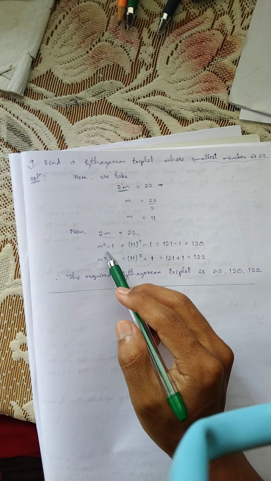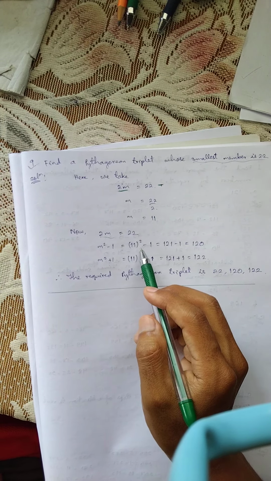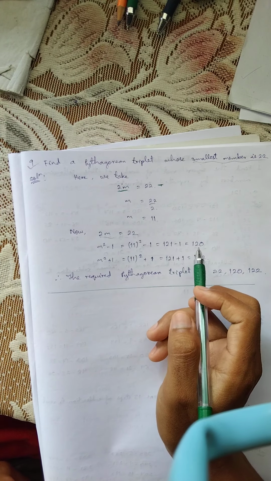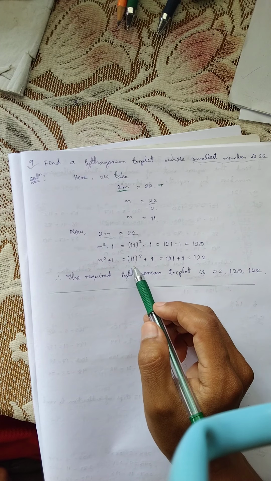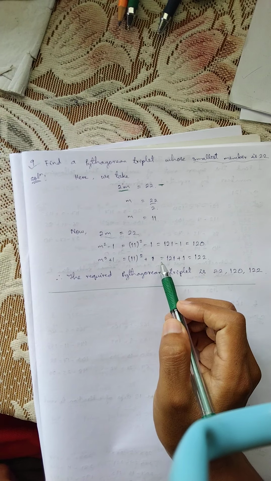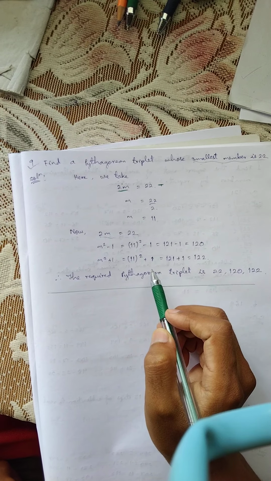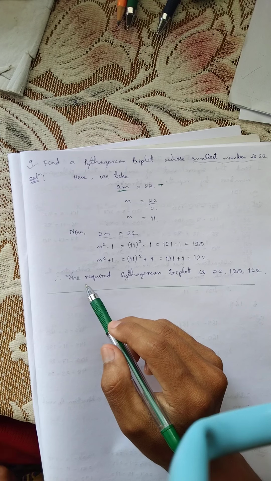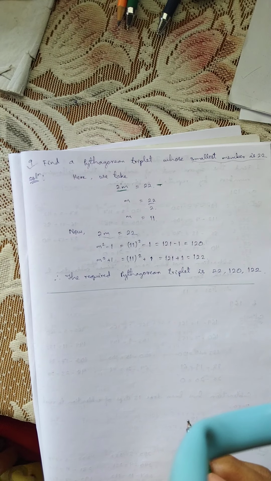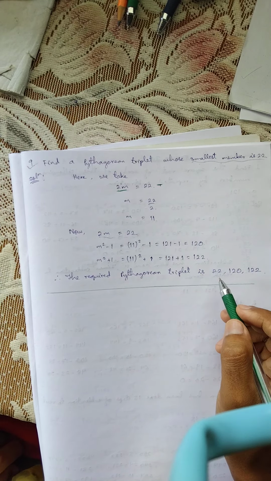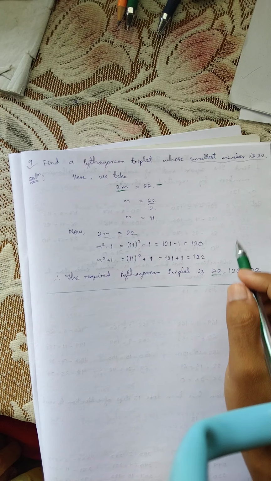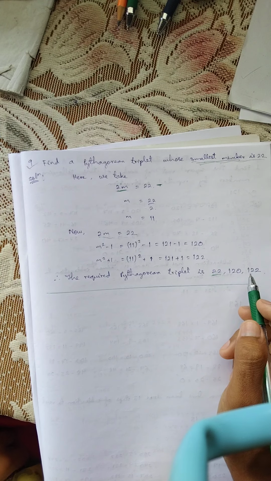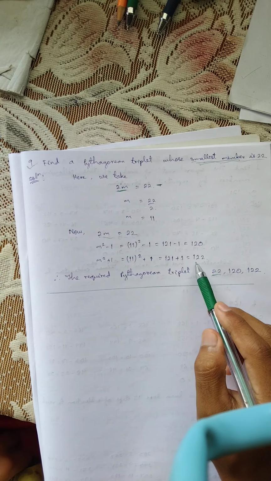Now next is m squared minus 1, then you multiply, 11 squared is 121, minus 1, you get 120. m squared plus 1 is 121 plus 1, which is 122. So the required Pythagorean triplet is 22, 120, 122. Now if you look, 22 is the smallest member, and the biggest number is m squared plus 1, which is 122.